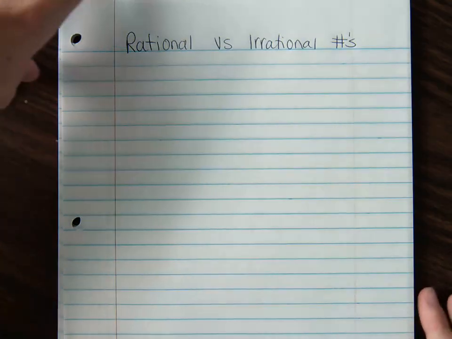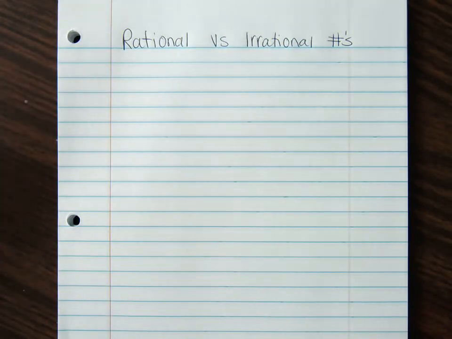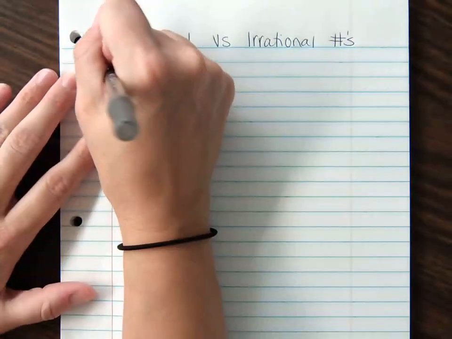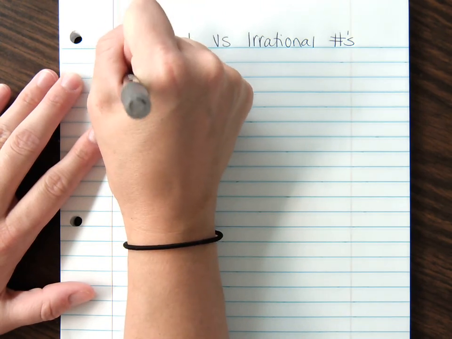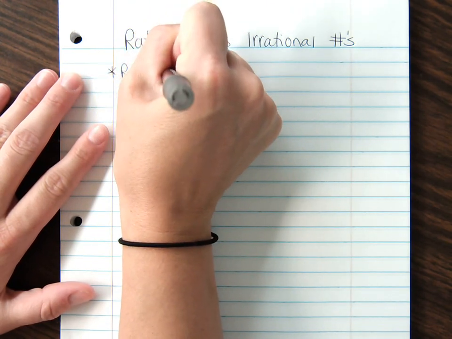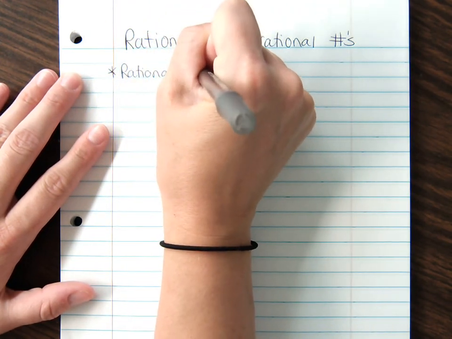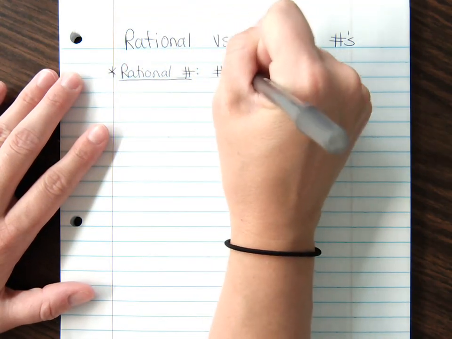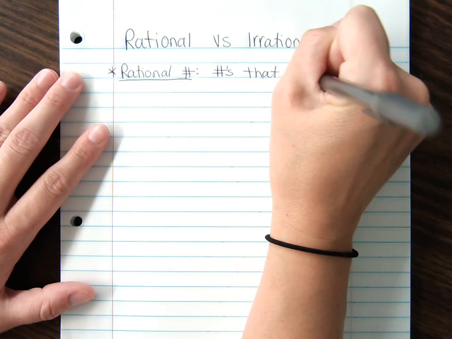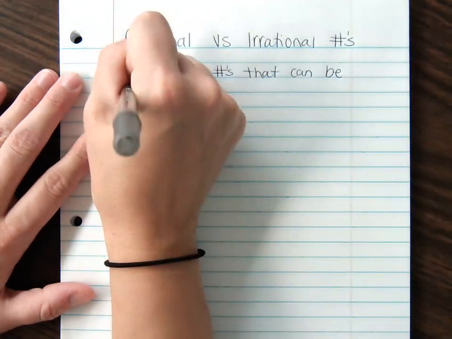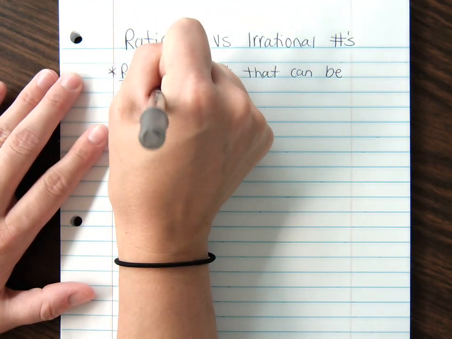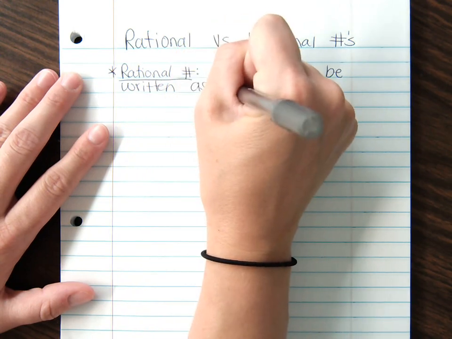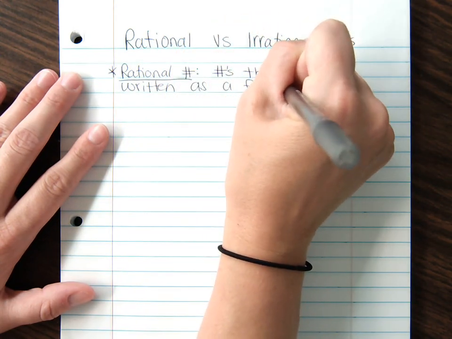Alright, so we're going to go over our notes for rational versus irrational numbers. First thing we need to know is our vocabulary. So rational numbers are numbers that can be written as a fraction.